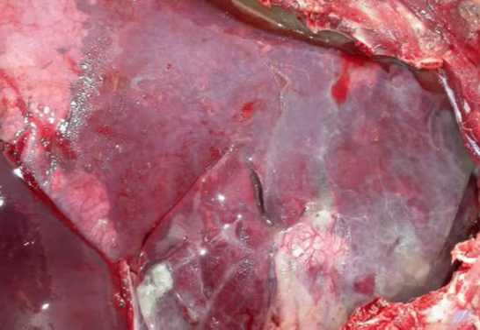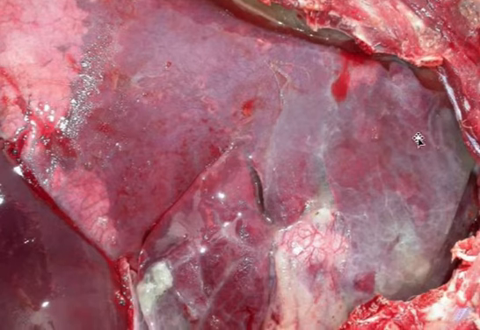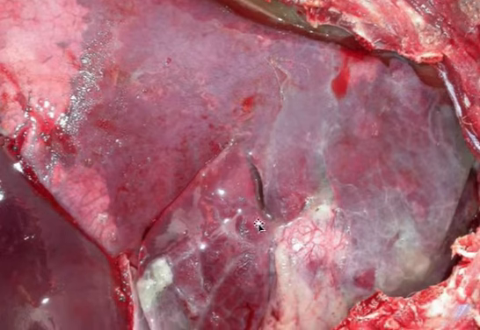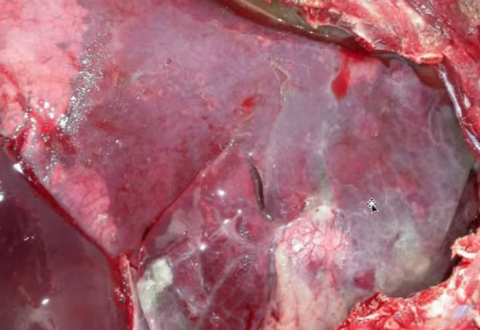This would be a great case if it was either a cow or a sheep or a goat. It's still a great case of shipping fever. We have large areas of affected lung, and then on the surface of the lung we have a lot of fibrin. Shipping fever has a shorter rule-out list in small ruminants. We can take a couple of the ones we associate with cattle off of it.